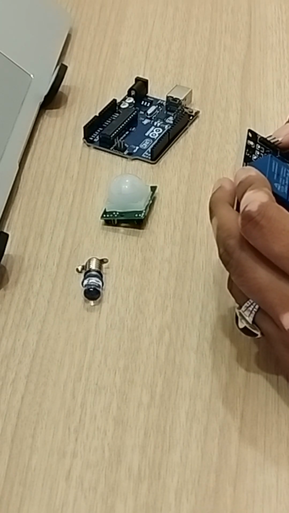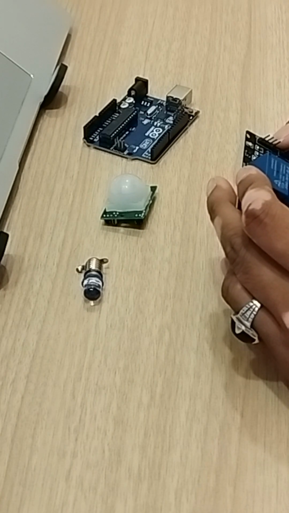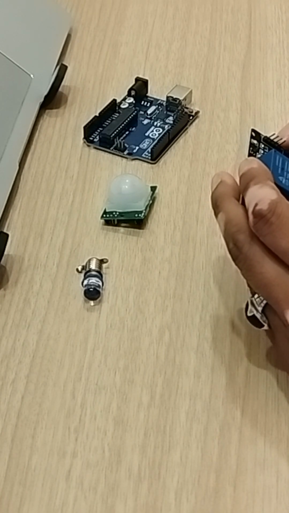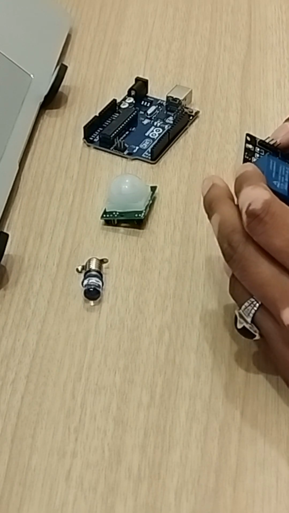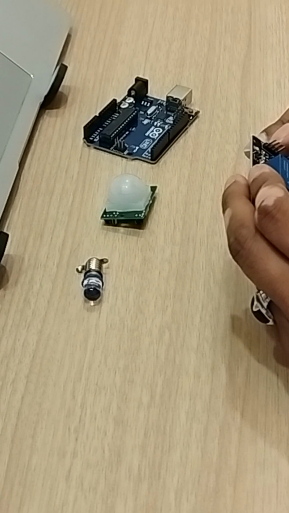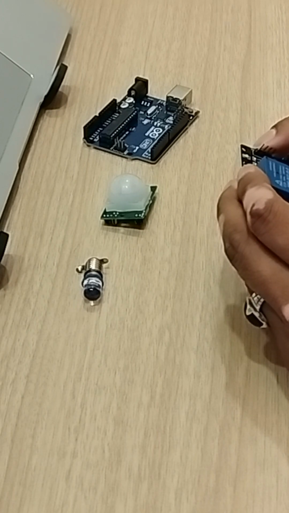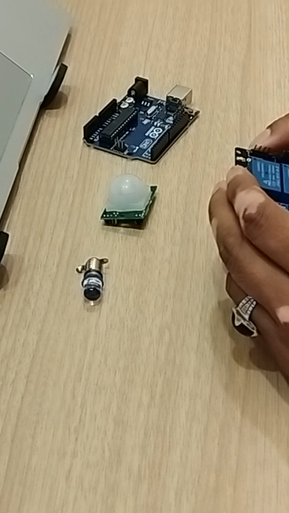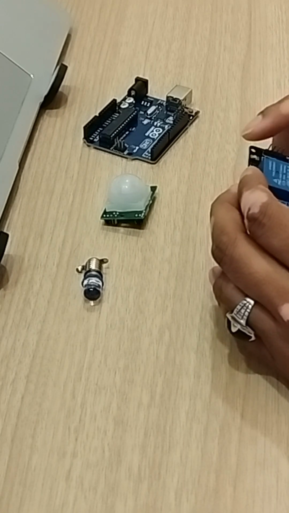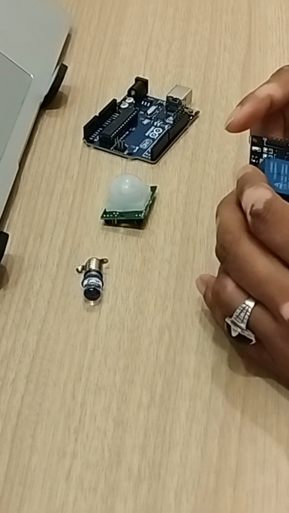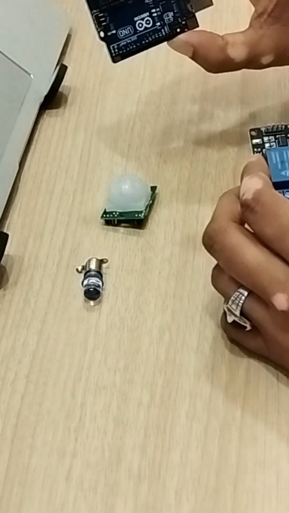For the input, I will use pin IN1. VCC will connect to the 5 volt on Arduino. The relay input, the digital output pin on Arduino, is connected to pin number 8.